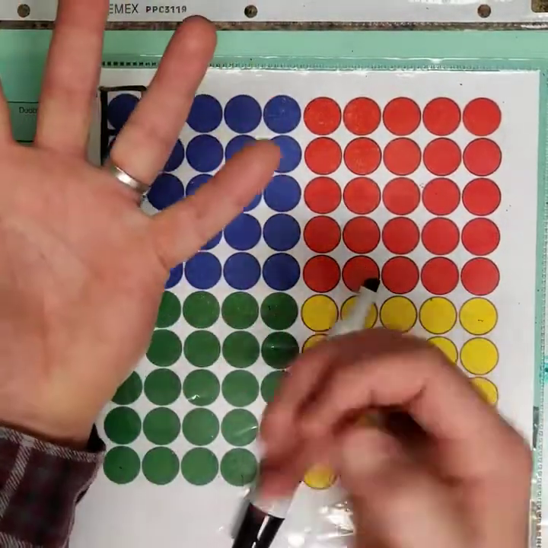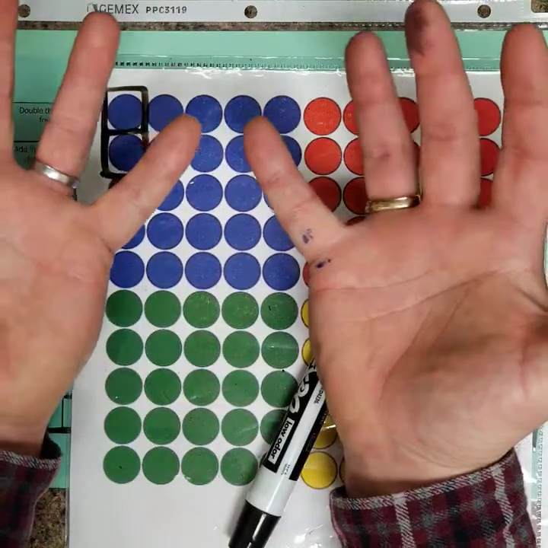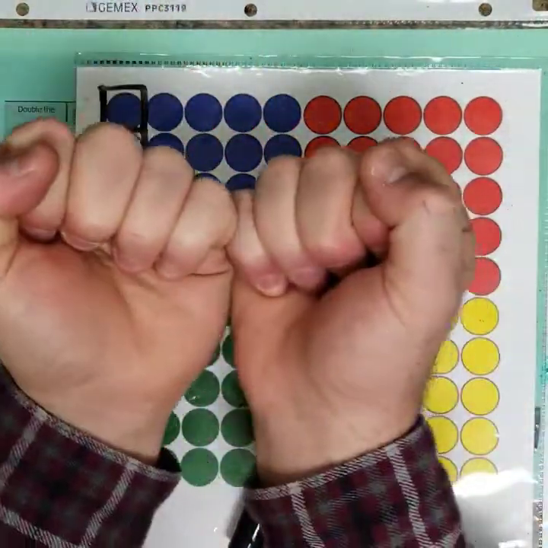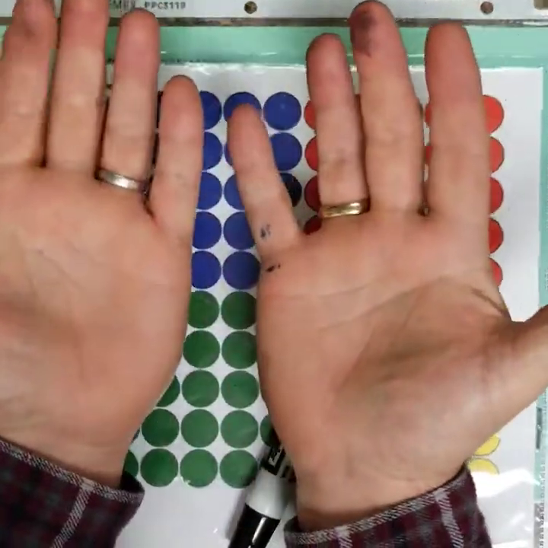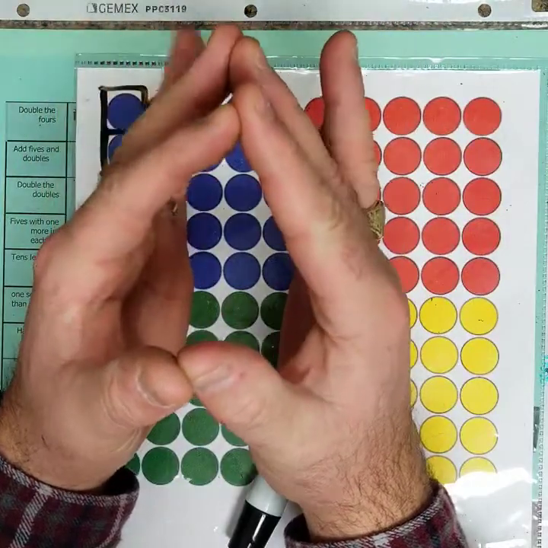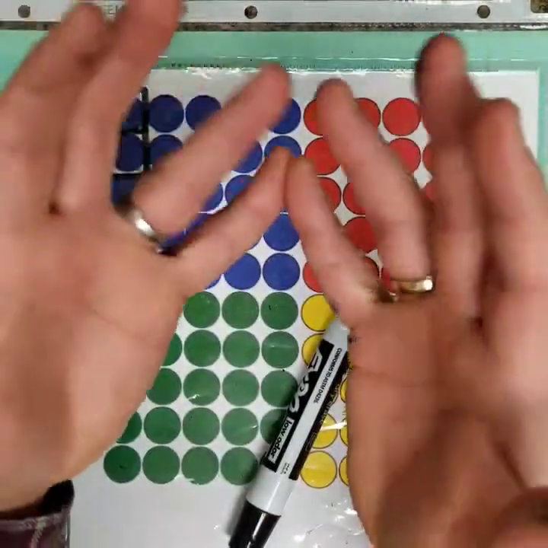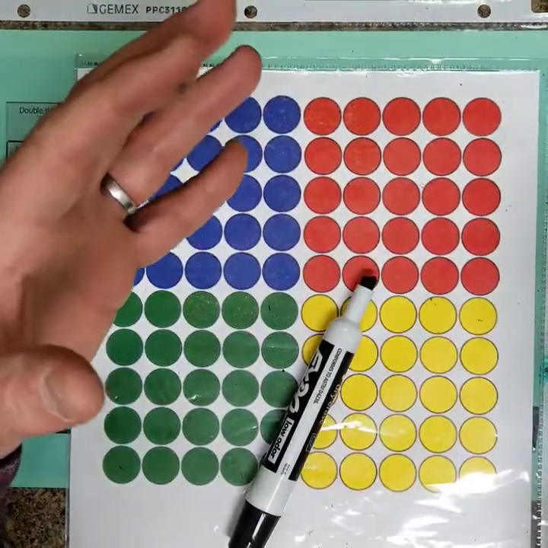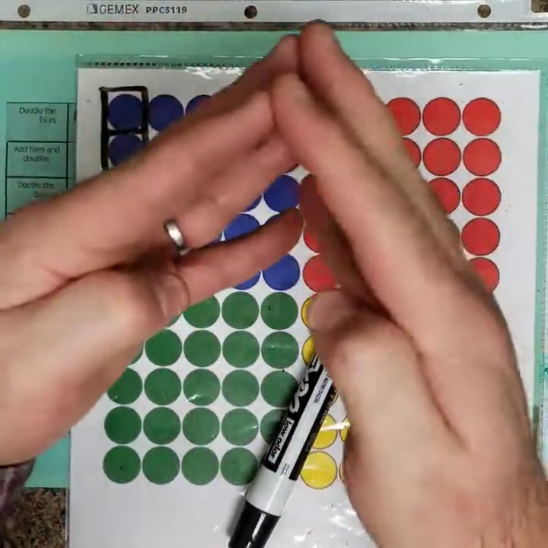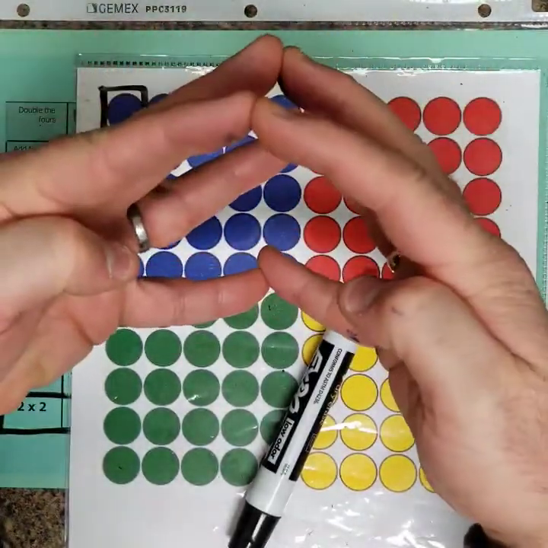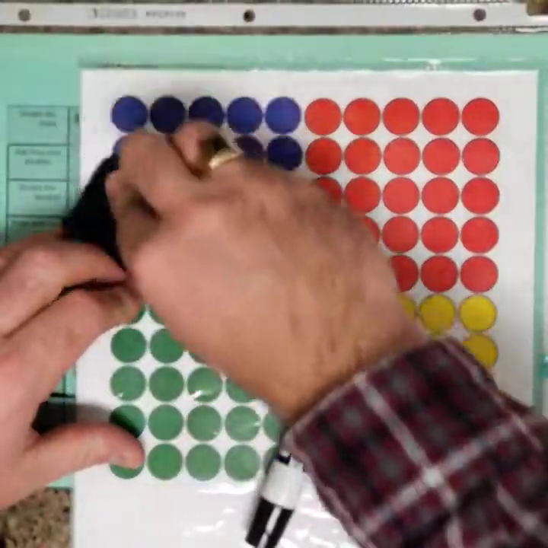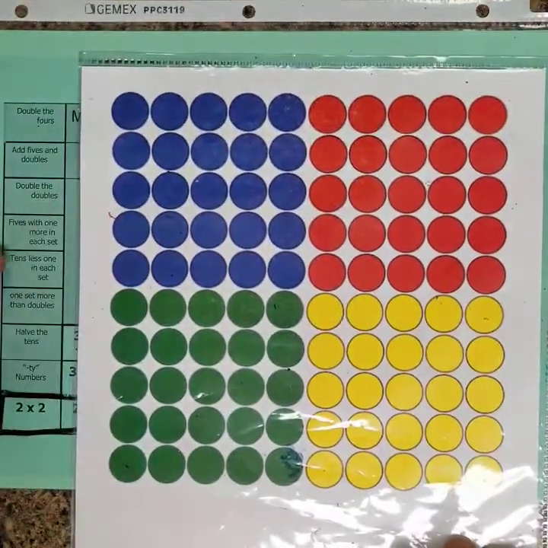Okay, doubling like on your hands, we want to see, yes, 1, that's double, but really, if we're talking about mirrors, we're seeing double, 2, 4, 6, 8, 10. Wait a second, half of it, 5. 4 is half of 8. That mirrorness is what we want to target to help support the understanding of doubles.